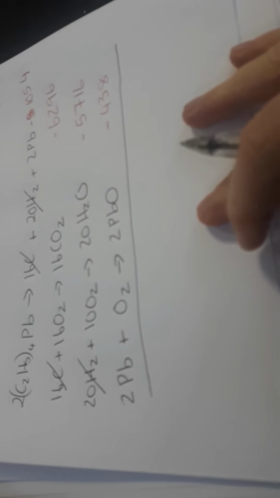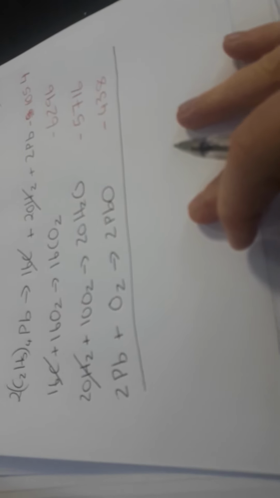Now, I'm just going to compare what I have on my right-hand side and what I have on my left-hand side. It should end up being the same as what I have here. So I'm going to cancel anything that I see on both sides: 16C on the left, 16C on the right. 20H2 on my left, 20H2 on my right. Oh no, 2Pb here and my 2Pb there.